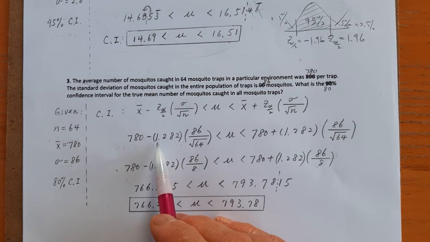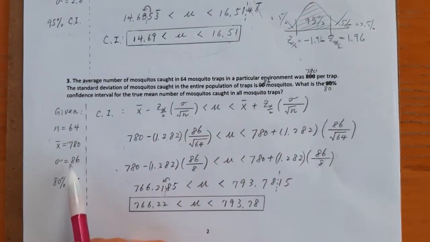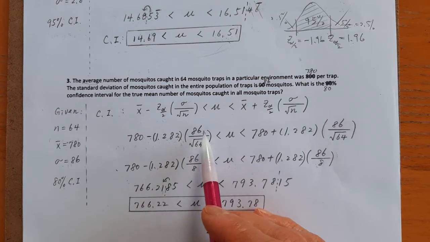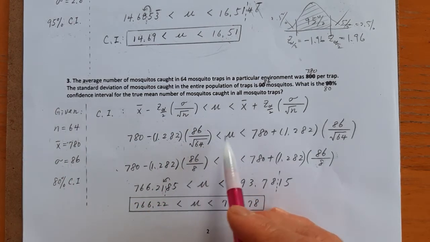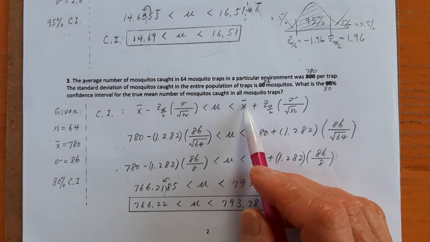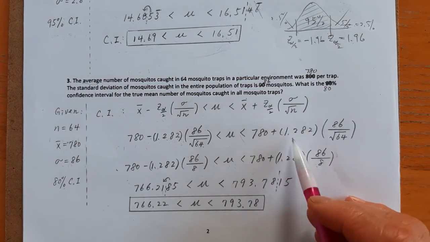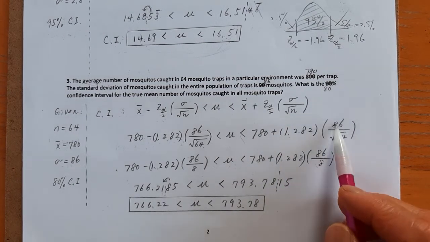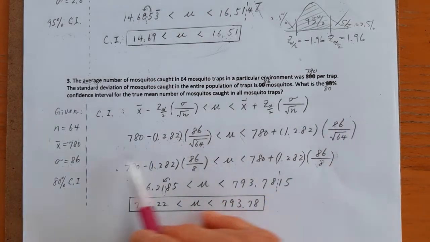So this is minus 1.282. The population standard deviation is given, so use the Z score: 86 over the square root of the sample size 64, less than the population mean mu, less than the sample mean 780 plus 1.282 times the standard deviation 86 over the square root of n.